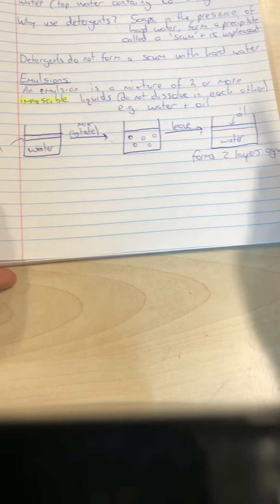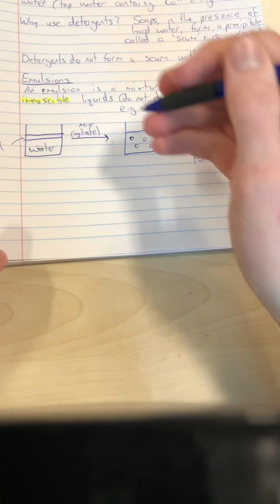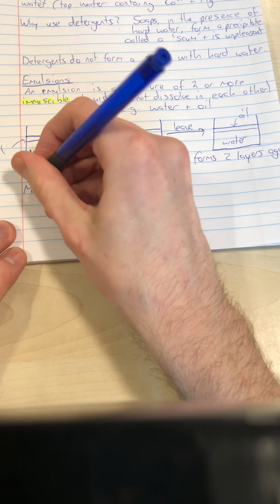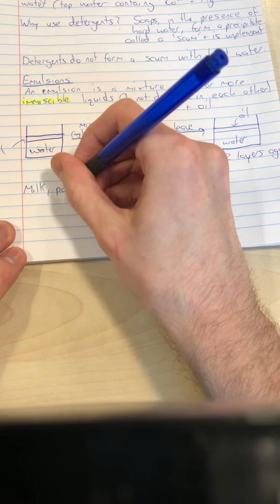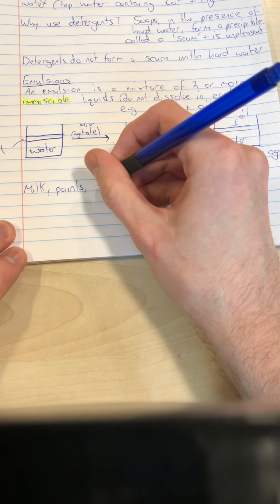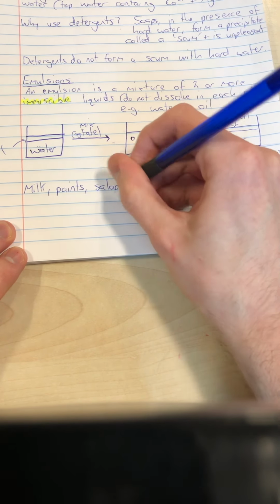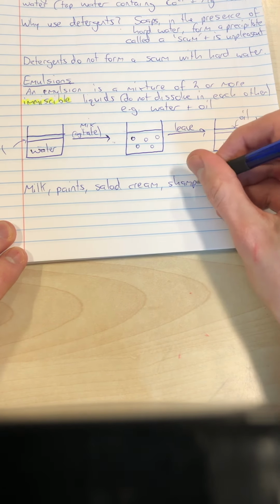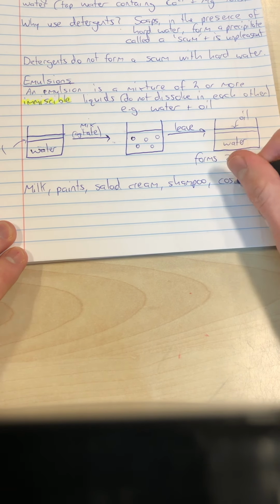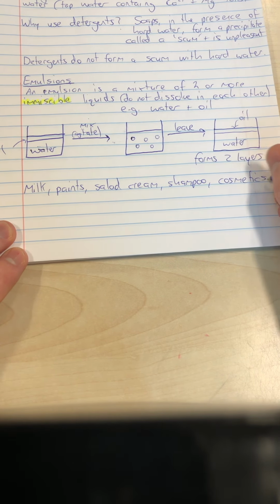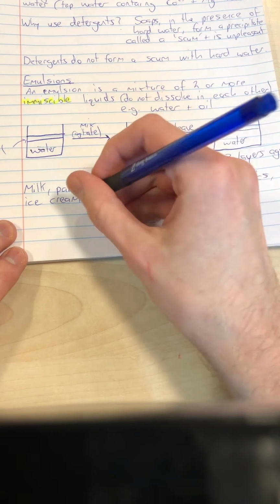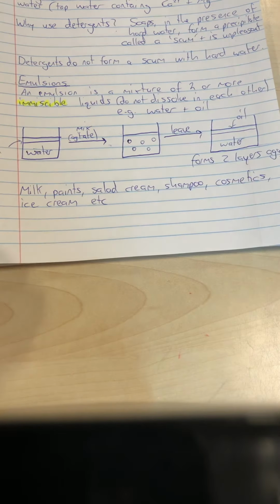So, emulsions. Why are we talking about emulsions? Because there are thousands of emulsions. Examples: milk is an emulsion. Paints are emulsions. My favourite, salad cream, is an emulsion. Shampoos, many cosmetics, ice cream. All examples of emulsions, because there are thousands of them.